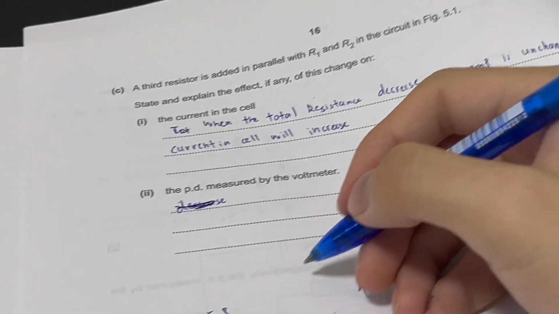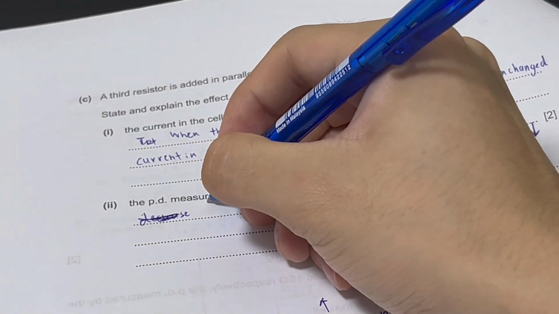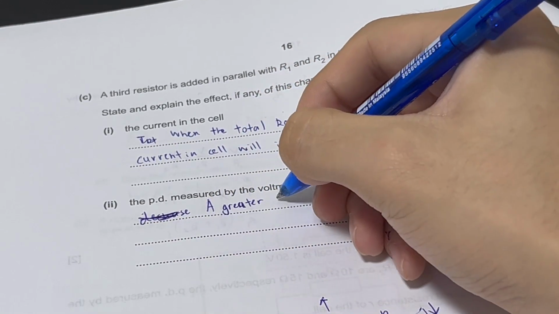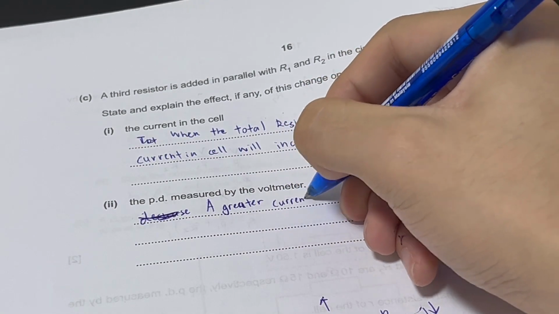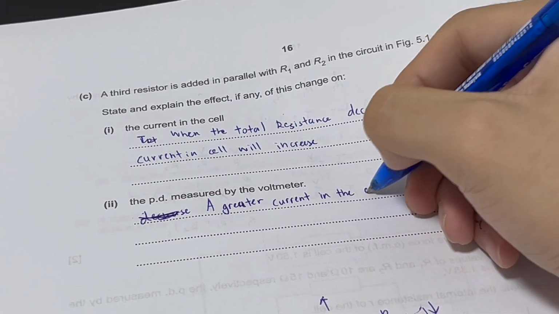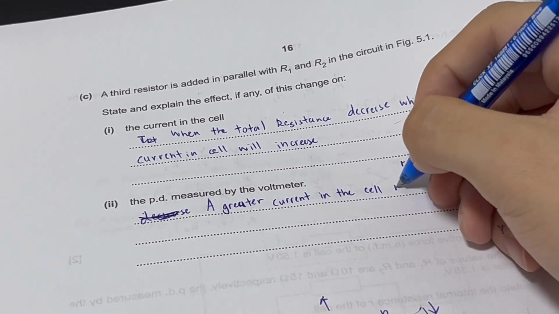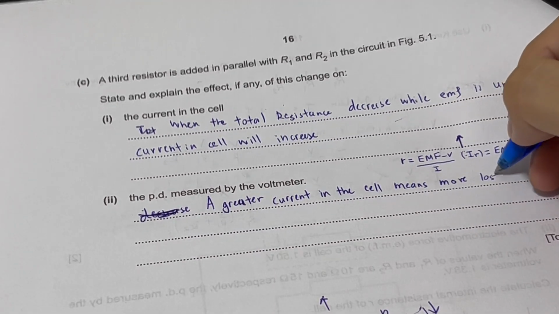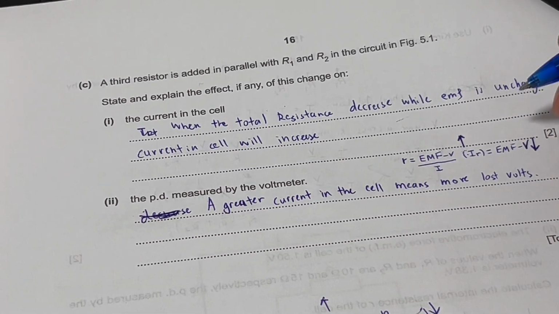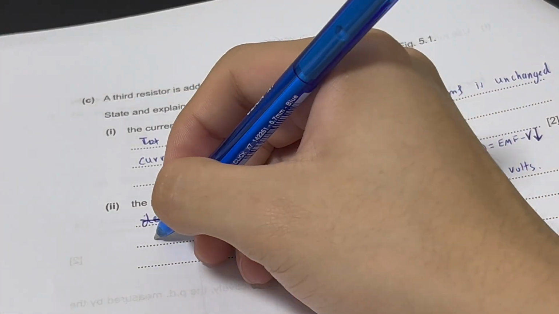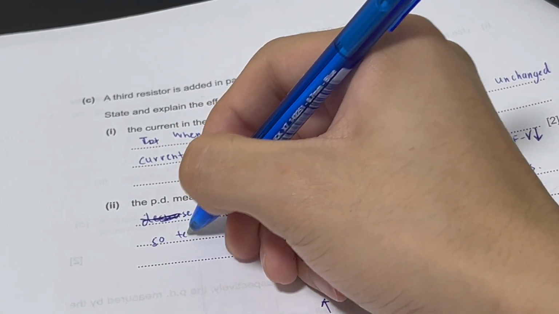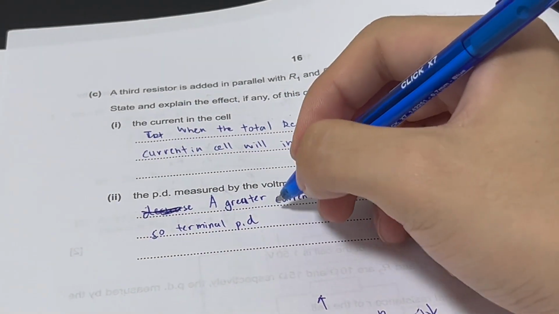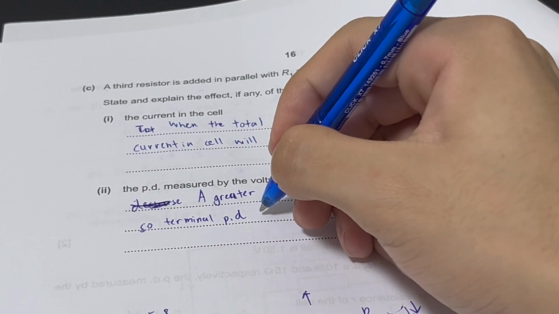So we can explain it like this: greater current in the cell means more lost volts. So terminal potential difference will decrease.